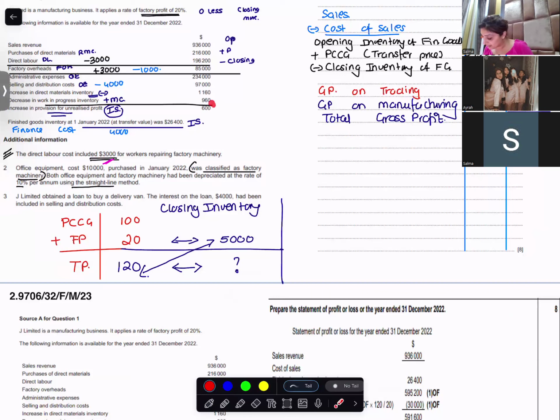How much is the increase in provision for unrealised profit? 600. This is very important. Either you remove it over here or you can show it as other expenses. Decrease in income and increase in expenses. So this becomes 443,000.